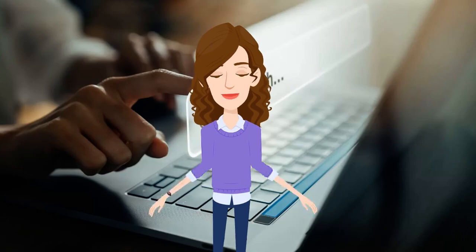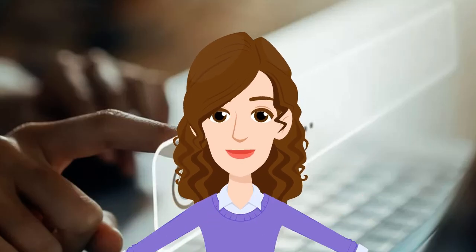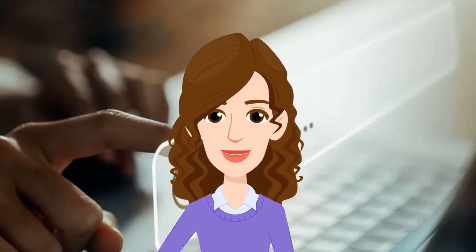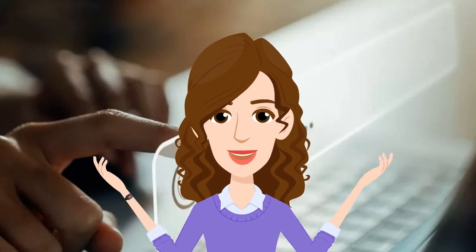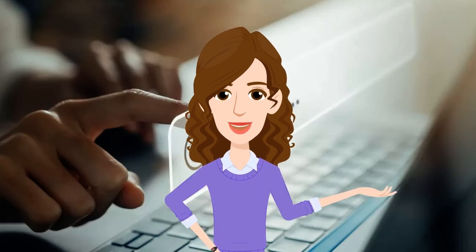Hello, everyone. Every day, we search the internet for information. While the internet gives us access to millions of sources, not all of them are accurate or trustworthy. That's why it's important to evaluate the information you find before using it in your assignments or research.